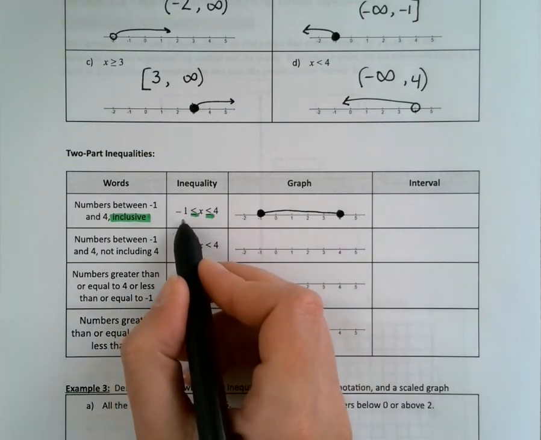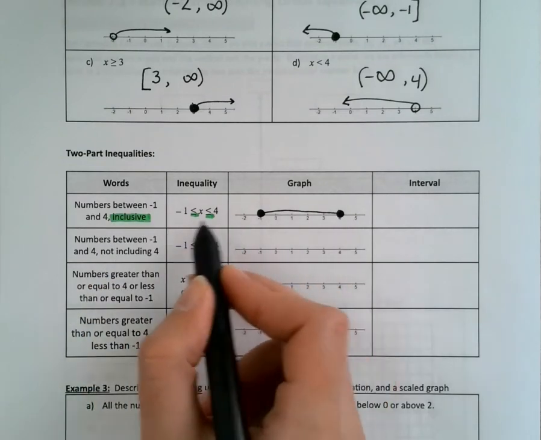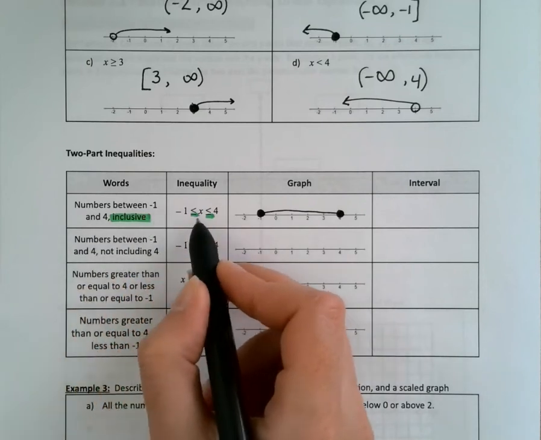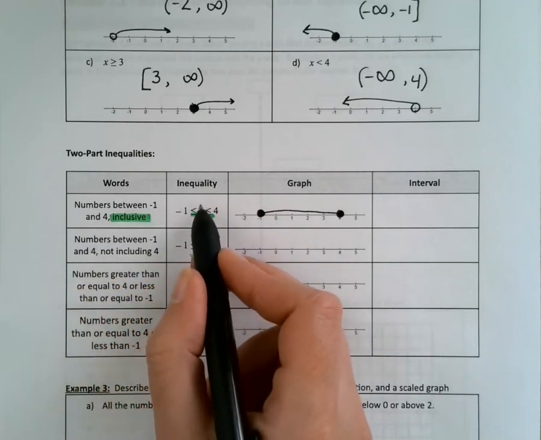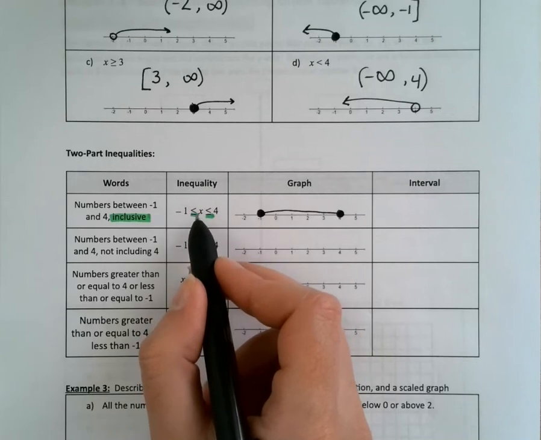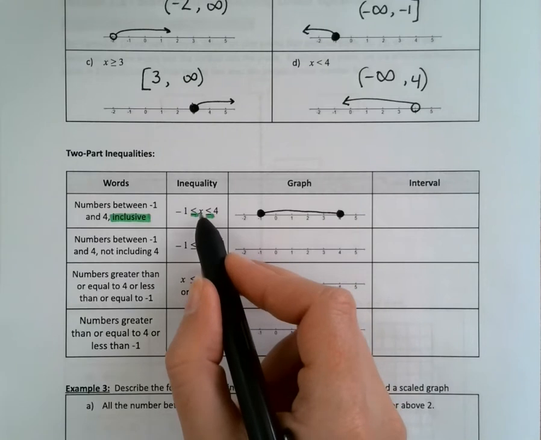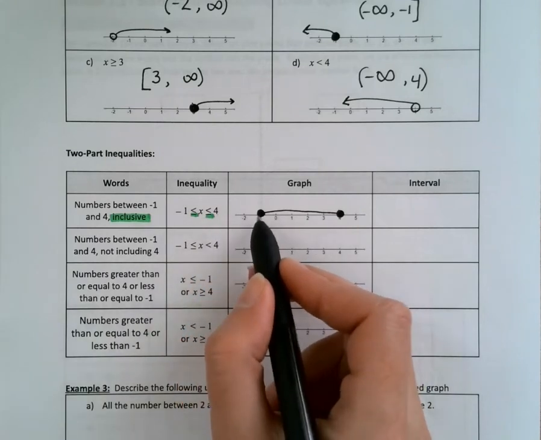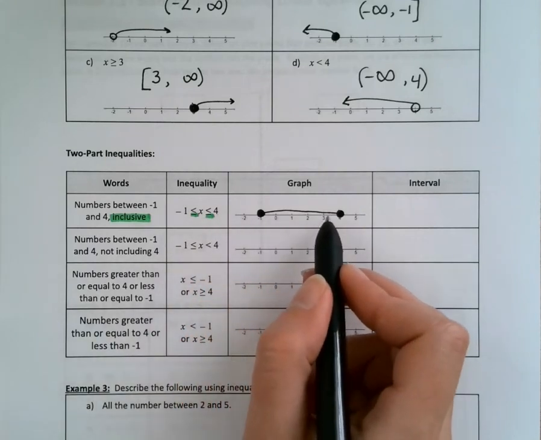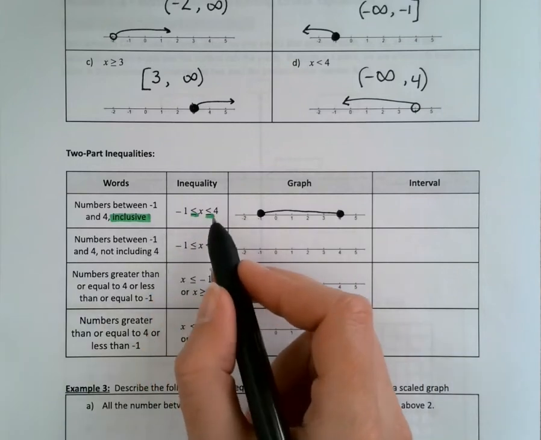Now, I was going off of those words for my graph, right? Numbers between. If I read my inequality, I want negative 1 to be less than x. So x has to be larger than negative 1, but x has to be less than 4. So I can go from the inequality to the graph. Sometimes it's nicer to see the words right there as well.